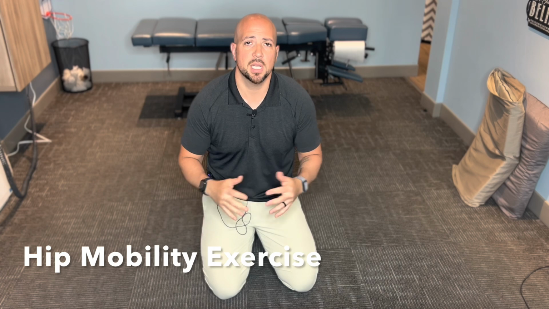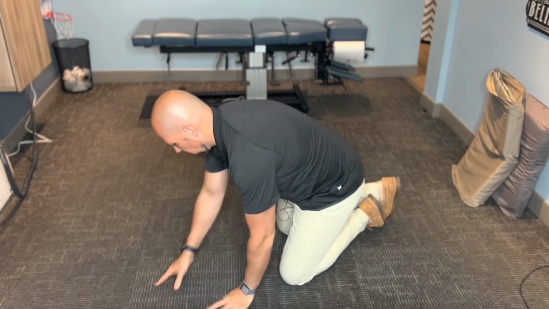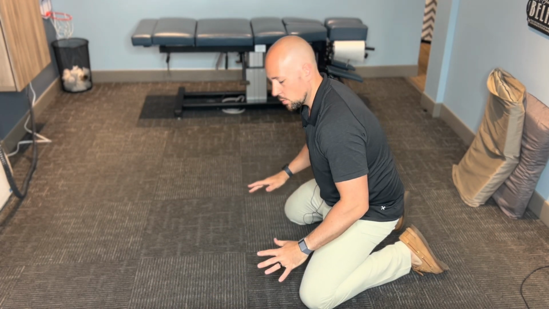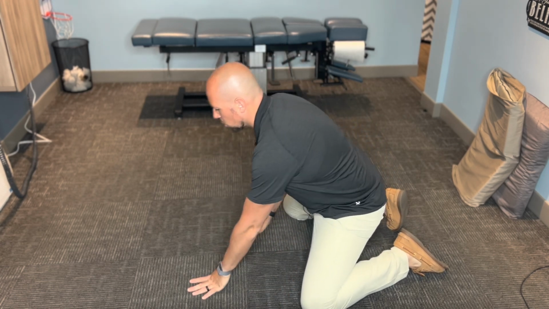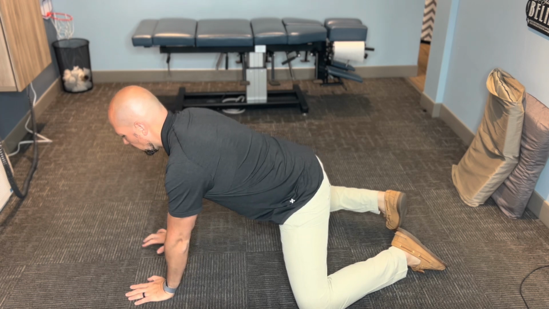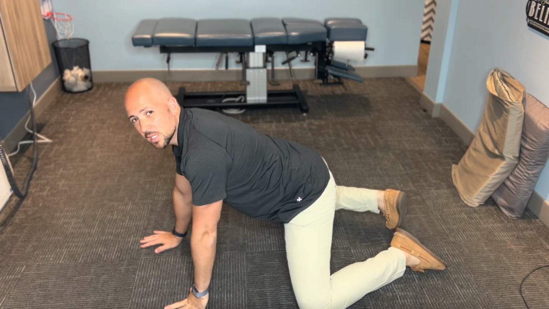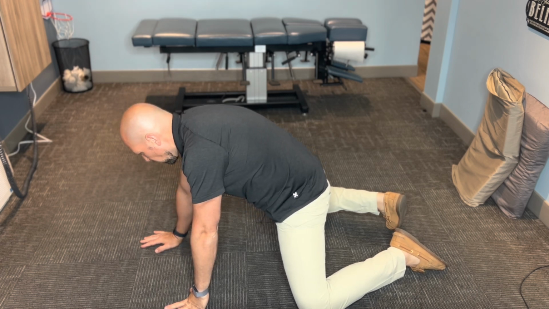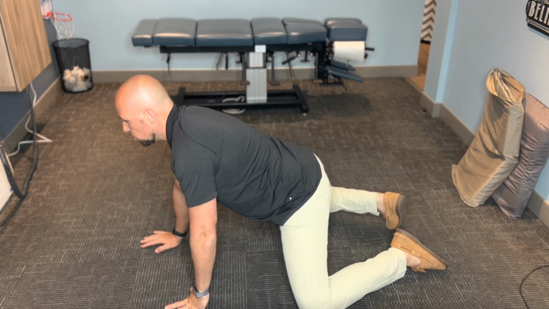In this exercise or stretch, you want to get yourself on the ground. You want to bring your knees shoulder width apart, or even wider if you can. As you bring them wider, you're going to bring your torso out, so you're going to lunge a little bit forward. The key here is to protect your back, especially if you've got back pain. We don't want your spine rounded or arched too much the other way. We do want a neutral spine.